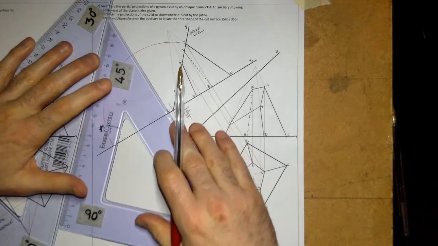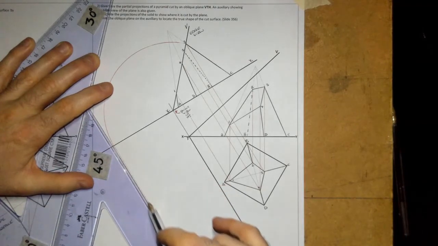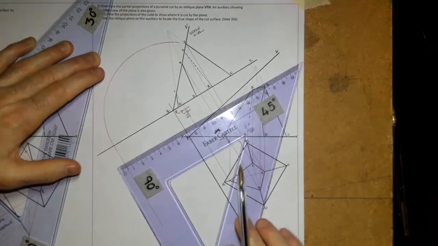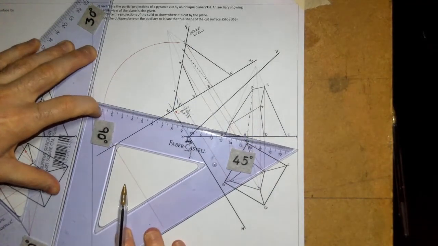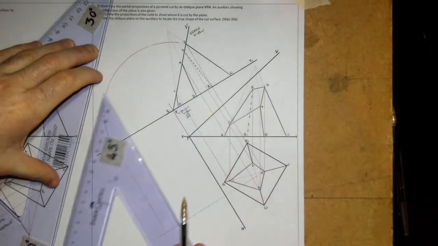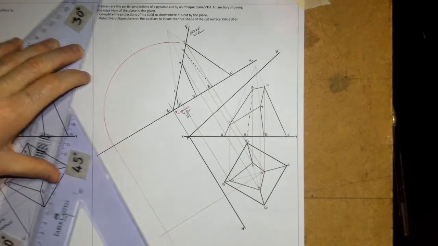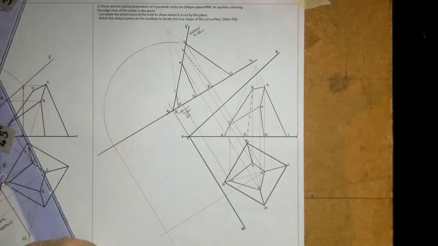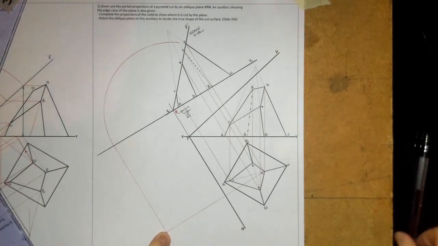Once again, remember, it's going to seem quite similar. And then parallel, and then where it is in plan view, perpendicular. Let's extend that down a touch further. So there we have it. There is our point 3, or however you want to call it, maybe 3-1. I'll call it 3. There's our point 3 on the true shape.